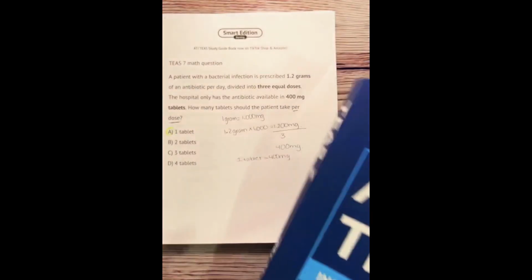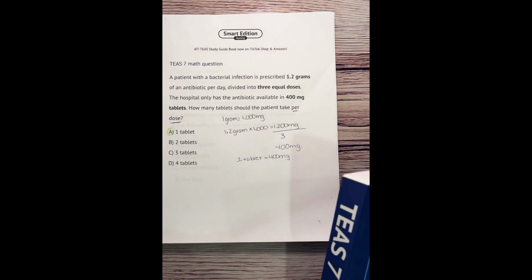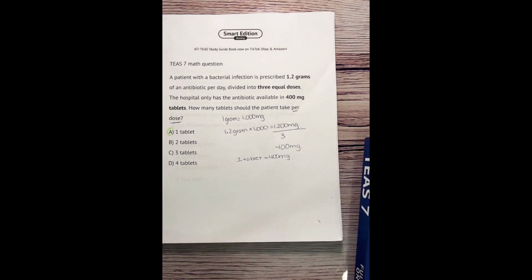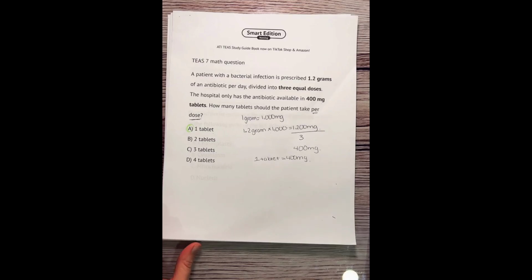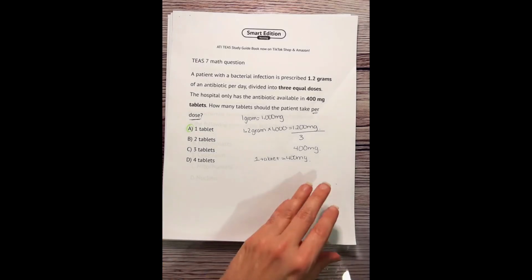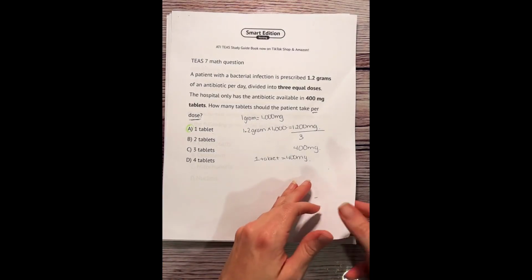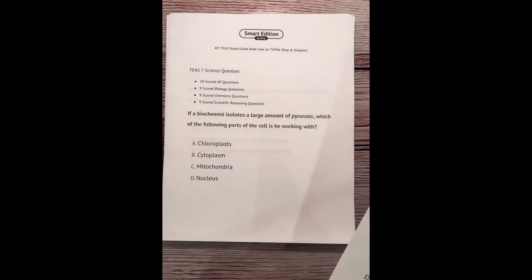There's only 4 sections of the TEAS exam: reading, math, science, and then, this got all messed up. After science is English.